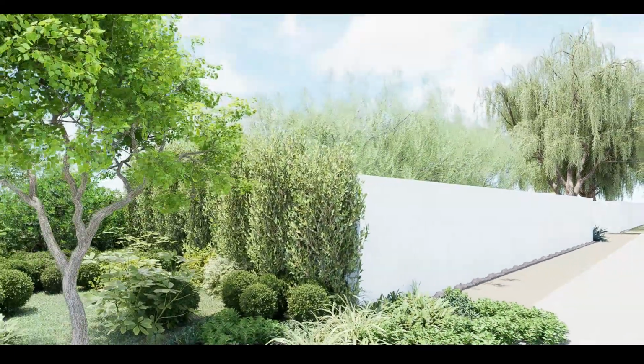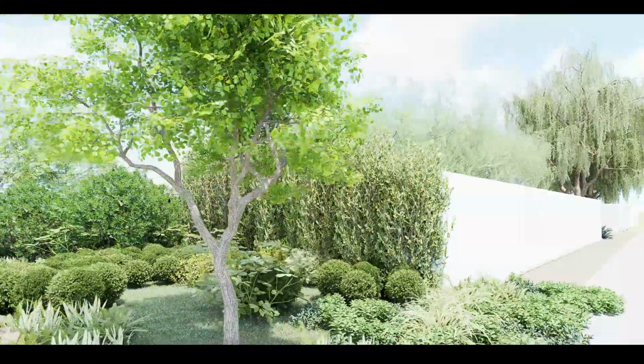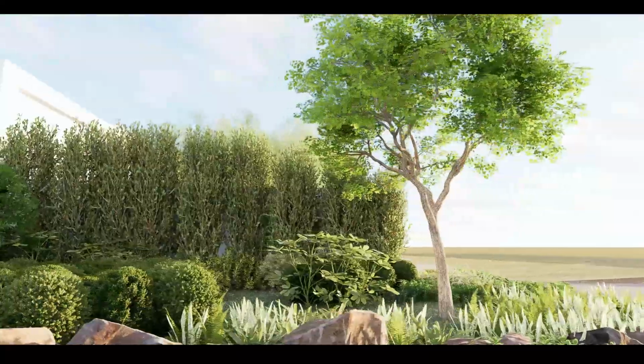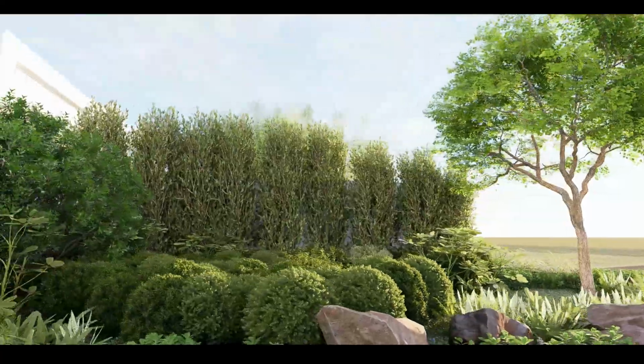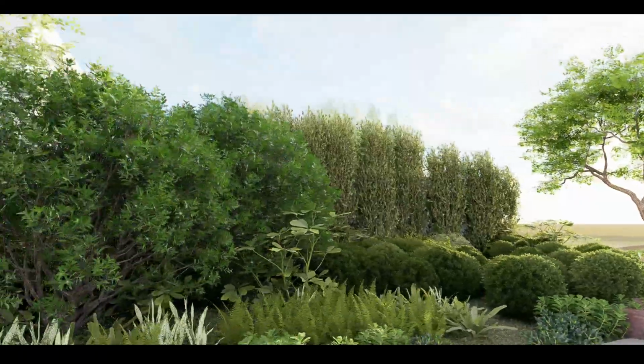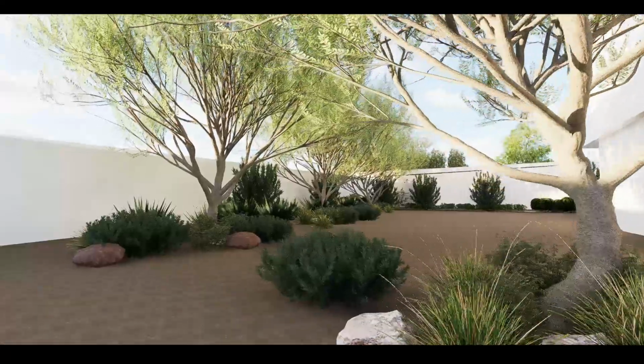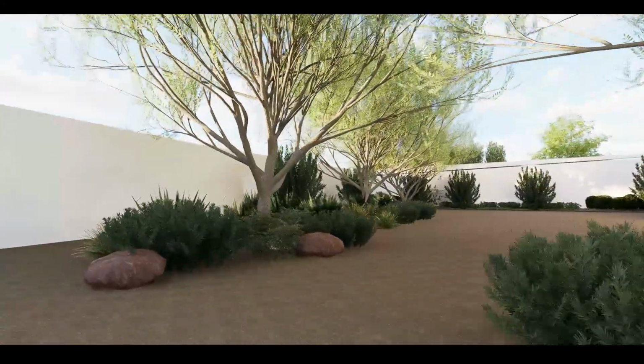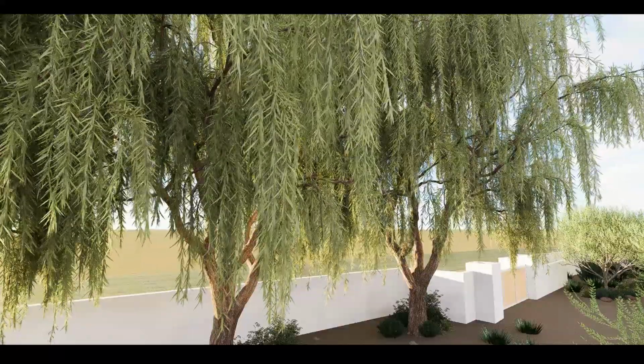This video is going to be mainly for D5 Render, and I'm just going to show you a project. We're going to go through this together, exploring how to use the AI agent and its capabilities, and also a little bit of the landscape scattering tool.